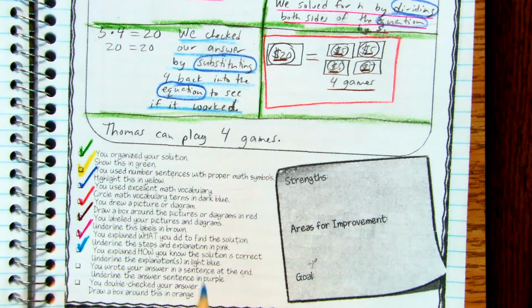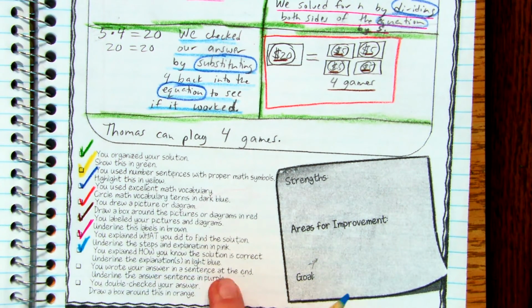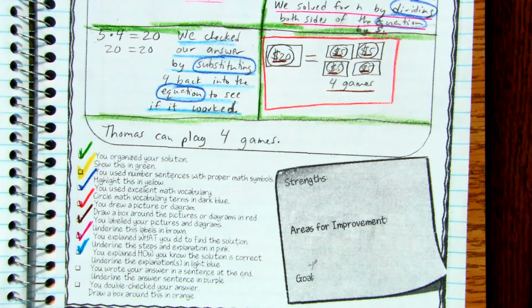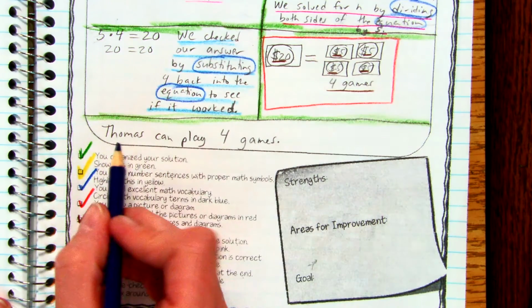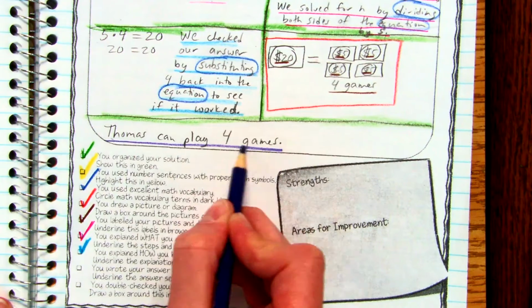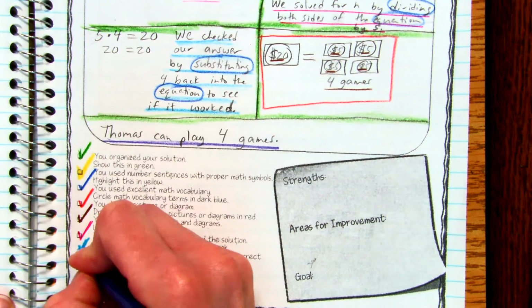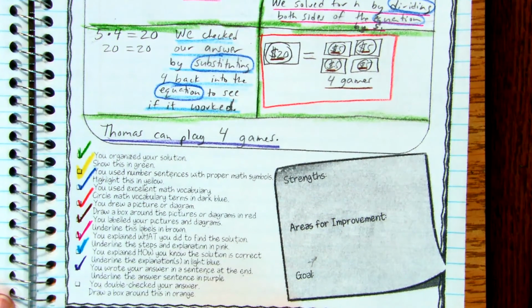Okay. You wrote your answer in a sentence at the end. Underline your answer sentence in purple. Be careful. I have a hard time between dark blue and purple. I have to look because they look the same to me. So we do have that sentence here at the end. I'll underline that in purple. Put this in purple. We check it off.